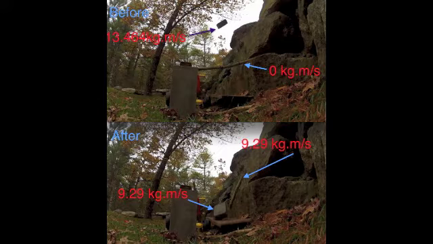The final momentum of both of these objects after the collision was 9.29 kilogram meters per second. The change in momentum for the brick was negative 4.174 kilogram meters per second, and the change in momentum for the stick was 9.29 kilogram meters per second. Added together, these get 5.116 kilogram meters per second. According to the law of conservation of momentum, this number is supposed to be 0, but considering that I gathered this data myself, it's pretty close.